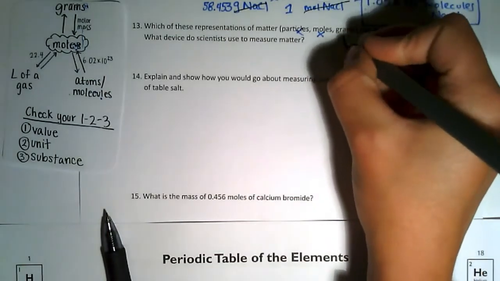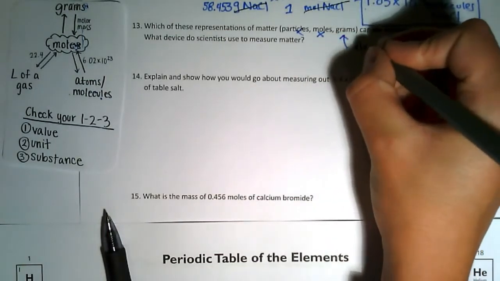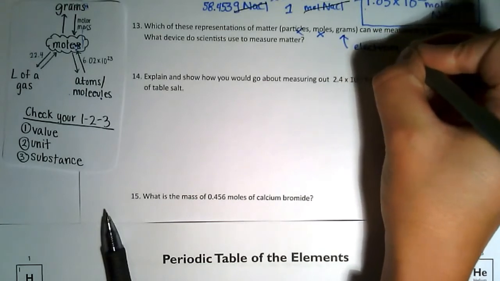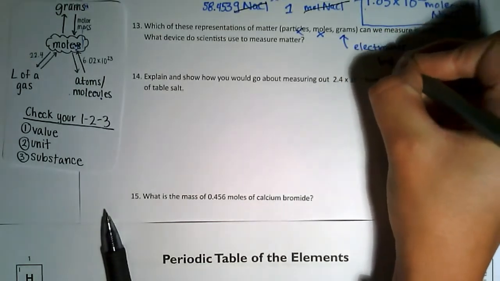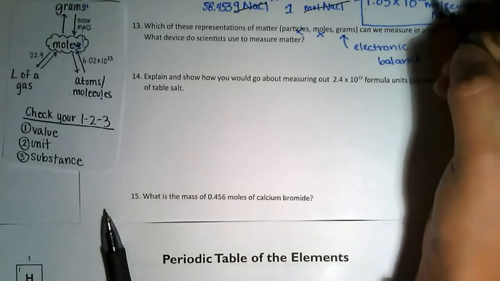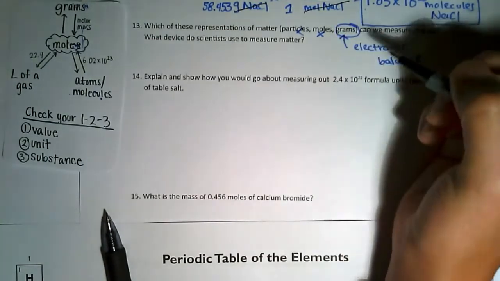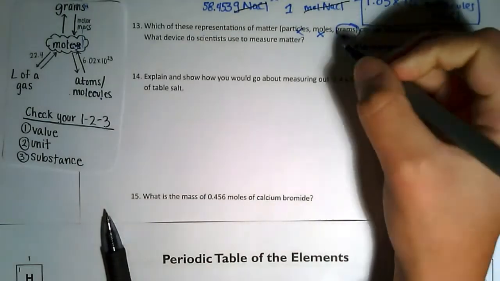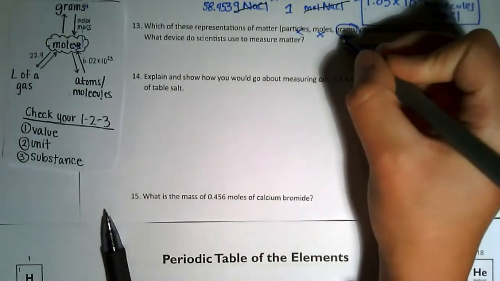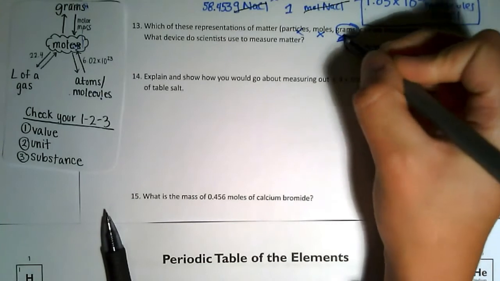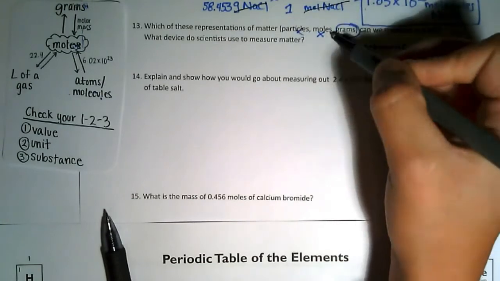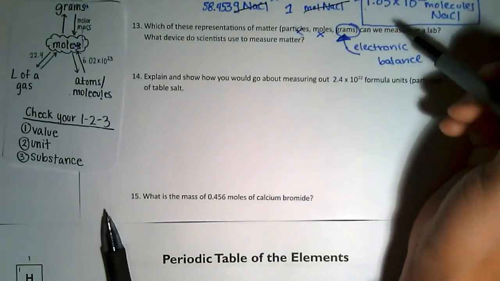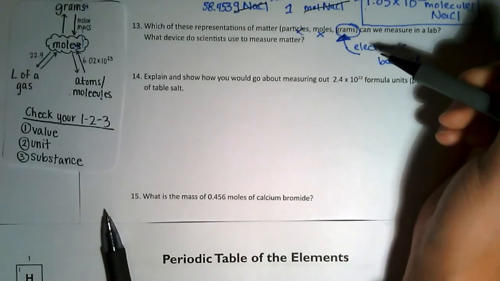Well, we know that we have an electronic balance that we can use to measure grams. So yes, we can measure grams, but we can't measure moles or particles. And the point of this is that we have to have conversions between all these different units so that we can actually measure how much of something we have.